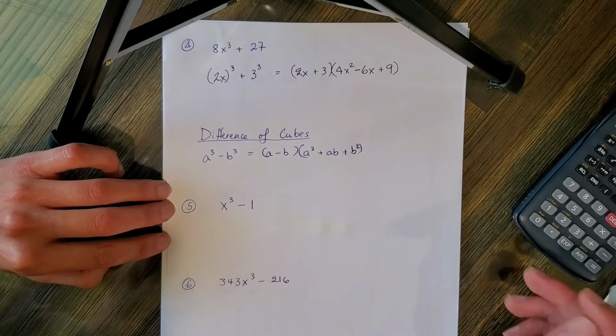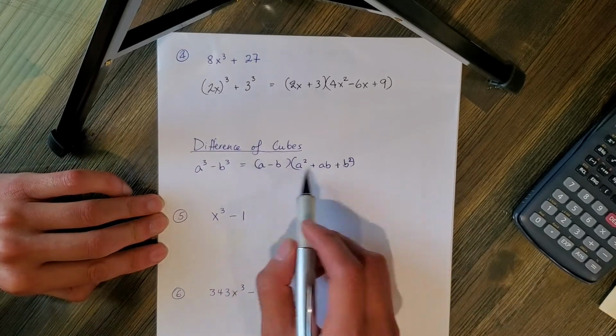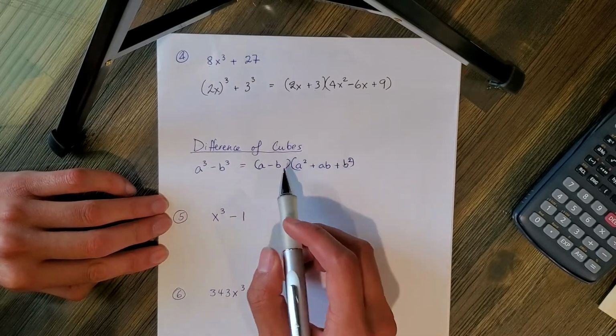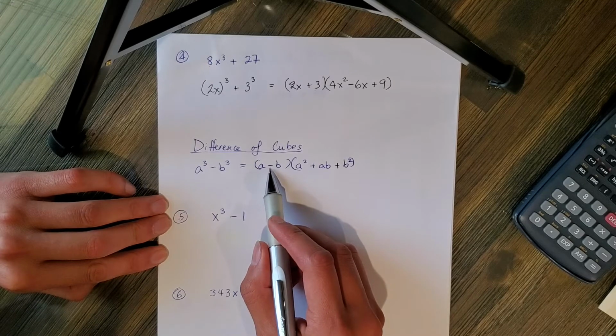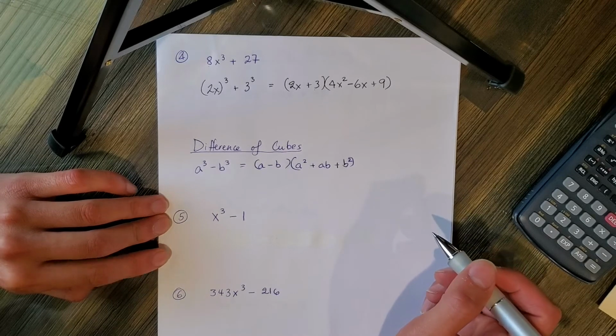Now, what about difference of cubes? Well, same concept, okay? We're still going to have a binomial times a trinomial, except this time the binomial is going to have minus in between, and the trinomial is all going to be positive, okay? So let's jump right in.